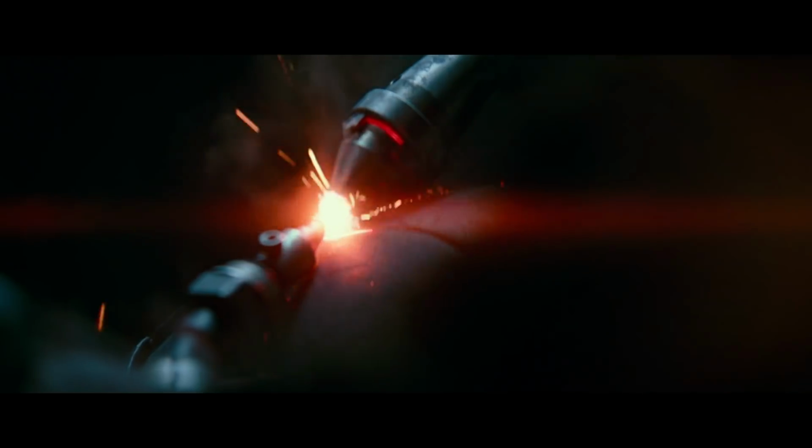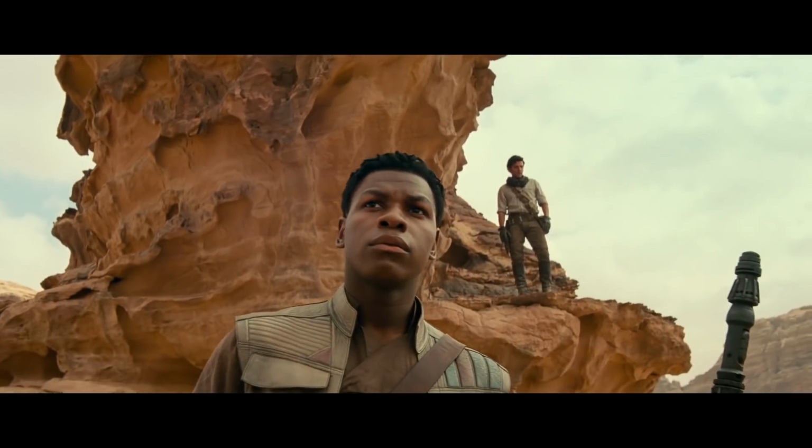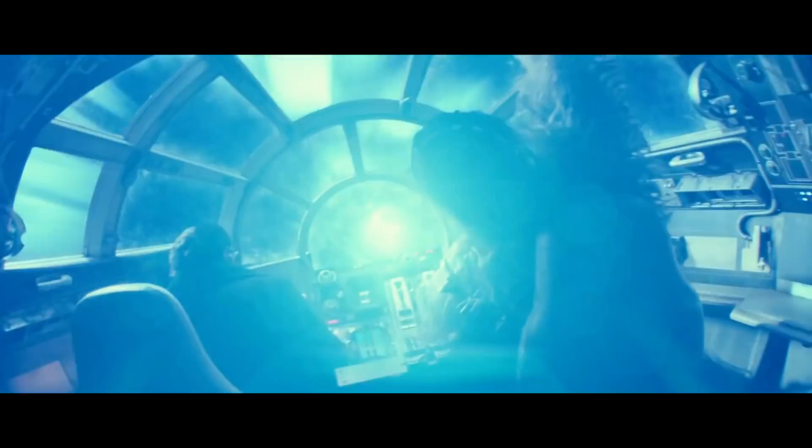I'm guessing that the Knights of Ren will be similar to Dark Empire's dark side adepts, and that they will end up serving in some form the dark side and perhaps more importantly the reborn Emperor above whatever else.